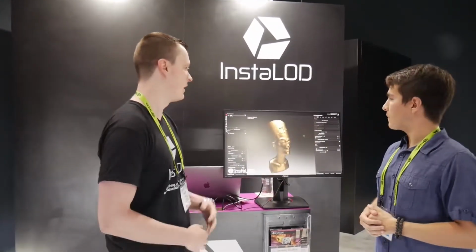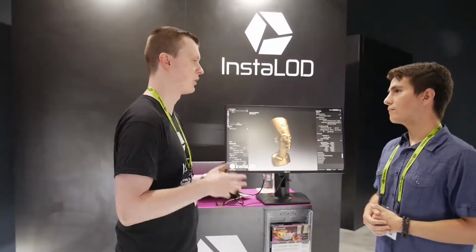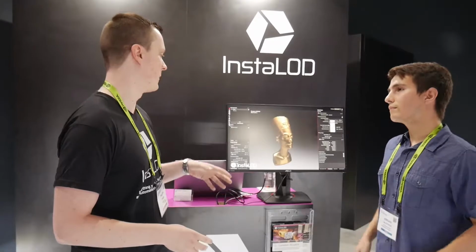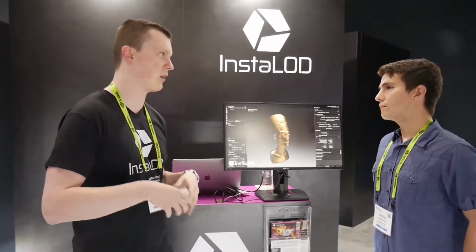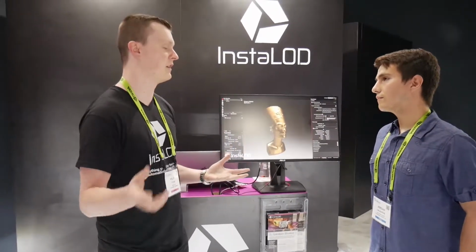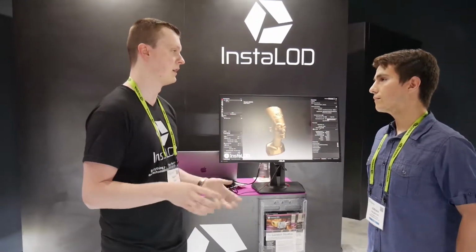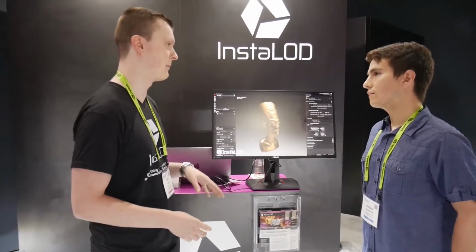Sure. So what we want to do at Instelot is automate the process of producing and optimizing 3D content, right? Basically everybody who's working with 3D data has a problem that their assets are typically too heavy to use in a real-time application, and for that they need to do a lot of manual and tedious steps to get that done, right? And we want to automate all of those steps inside our application right here.